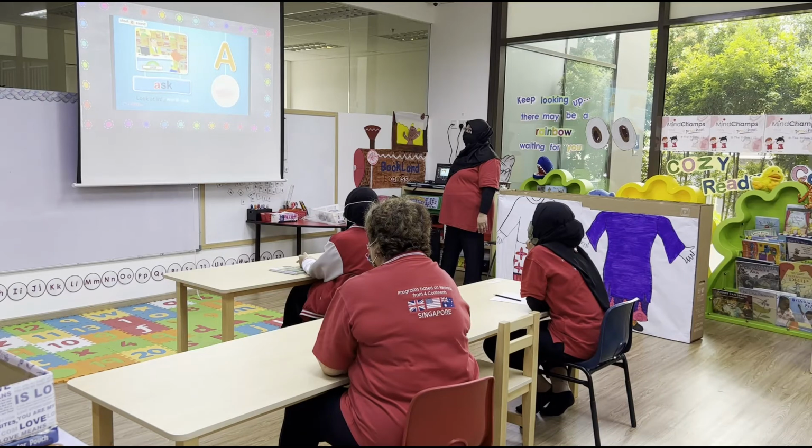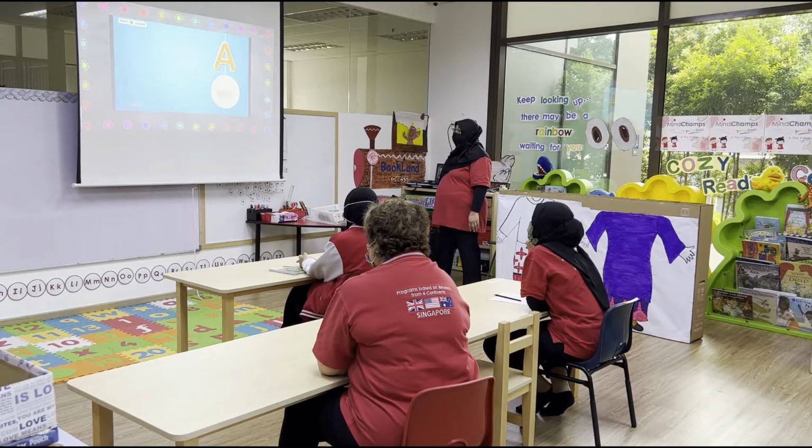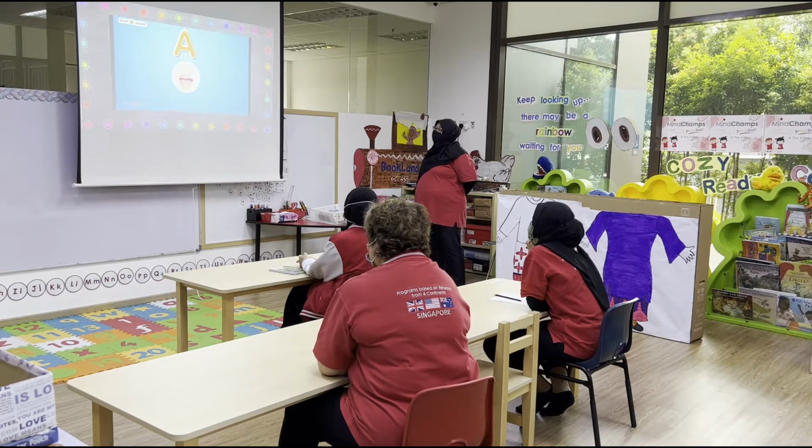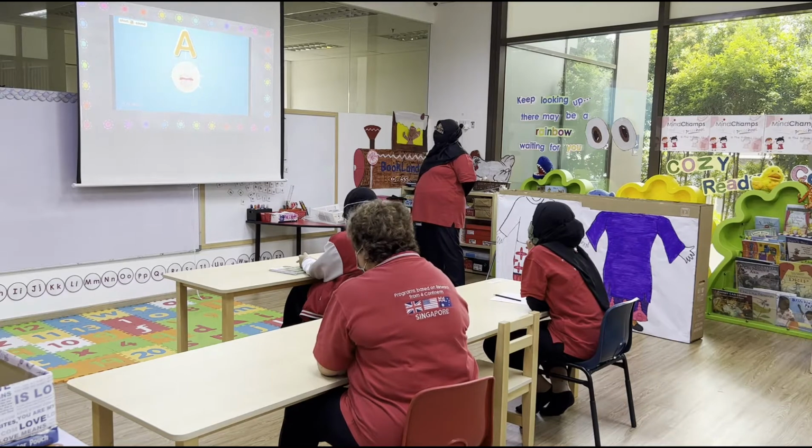Look at this word, ask. The letter A in ask makes the short A sound. How to make the sound? Open your mouth wide. Keep your tongue low and puff out air from your mouth to make the A sound, as in apple.